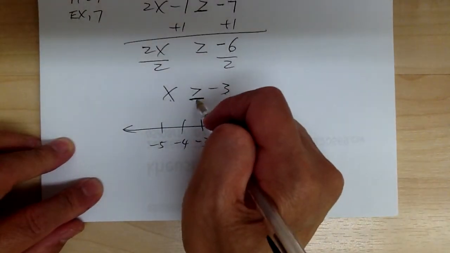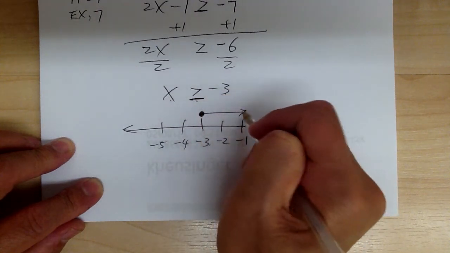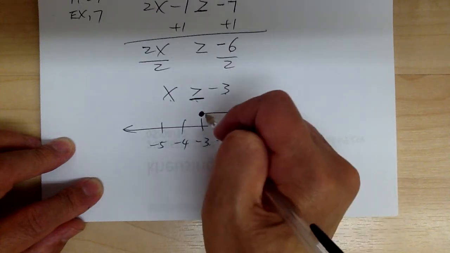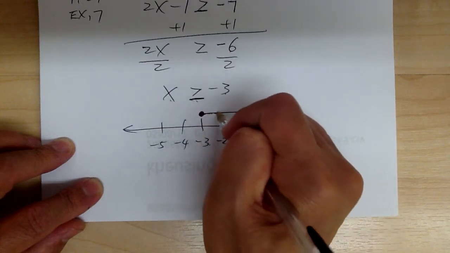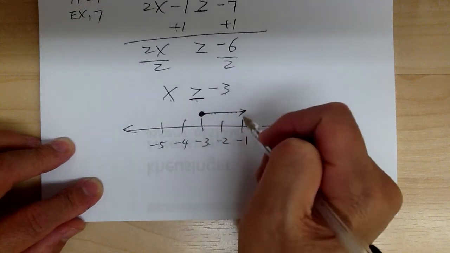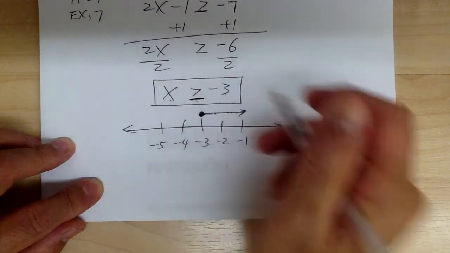Okay. So now again, this is greater than. Look at the arrows going that way, so you're going this way. Any number greater than -3 is all that. Again, this means all these answers. You have an infinite number of answers, and that's why you draw the arrow over here to represent all your answers, right? So here's your final answer.